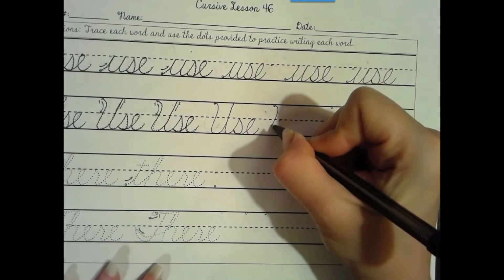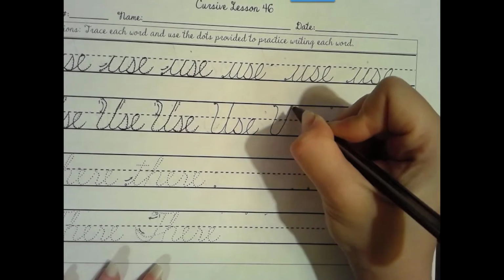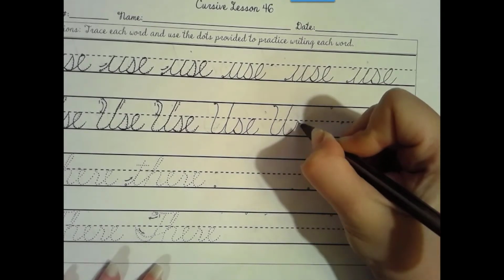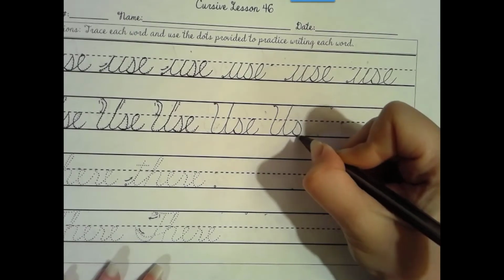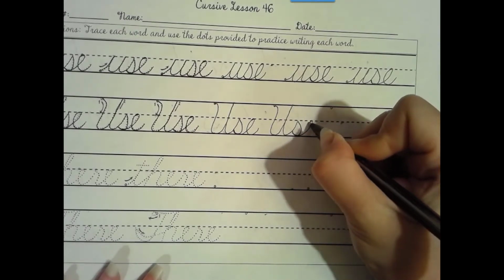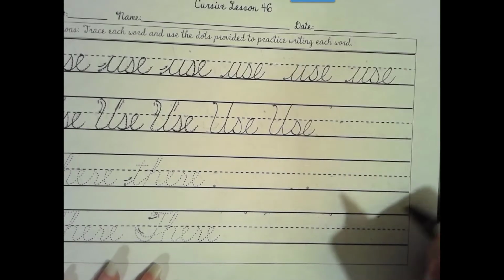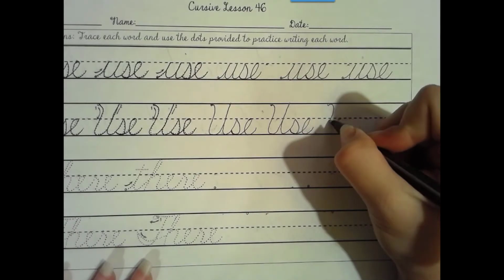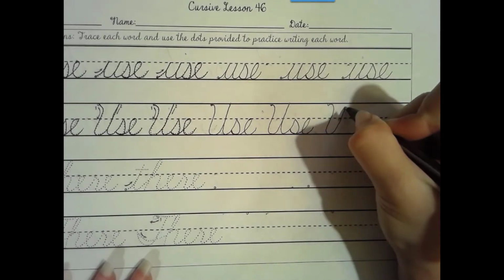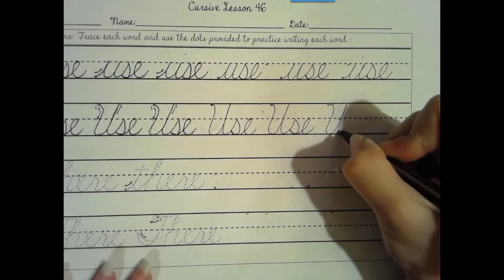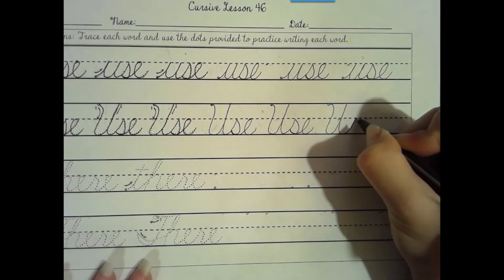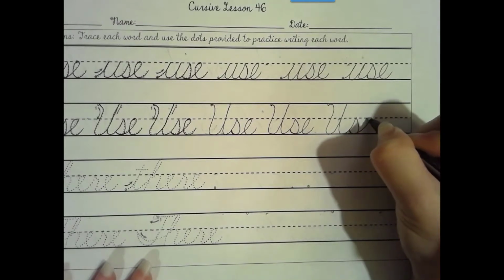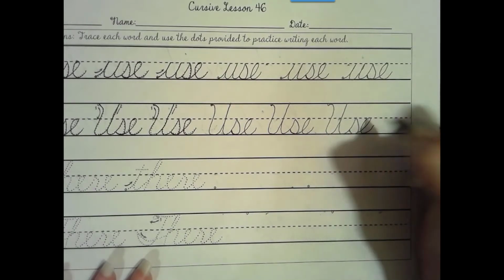Starting dot, we're going to curve down, touch the bottom, go all the way back up to the top, retrace back down, slant up, make a point, curve around, touch, retrace to the middle, loop back, touch the bottom, make your tail. Then the last row: starting dot, curve around, touch the bottom, back up to the top, retrace back down, slant to the middle, make a point, curve around, touch, retrace, slant to the middle, loop back, touch the bottom, make your tail.